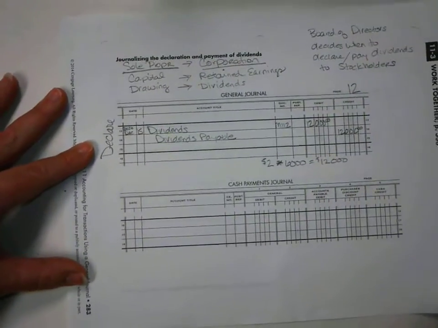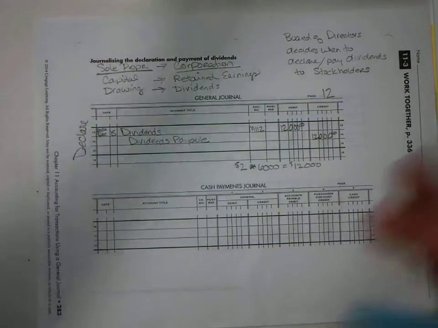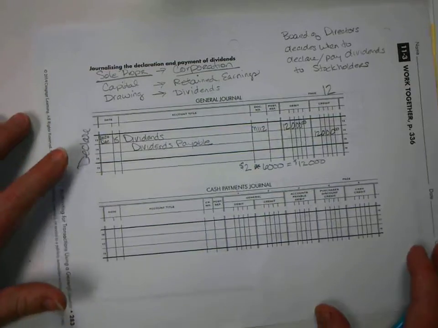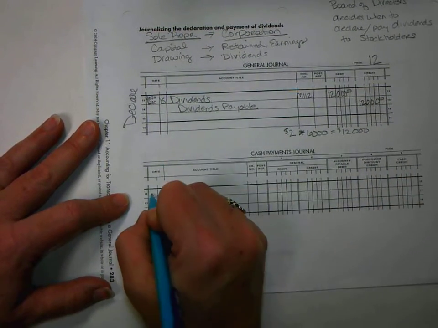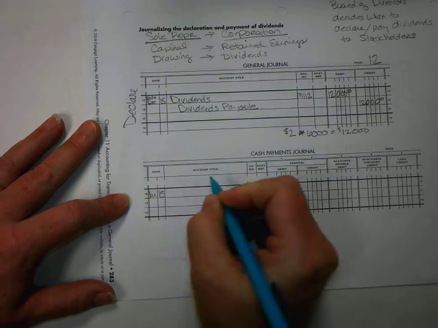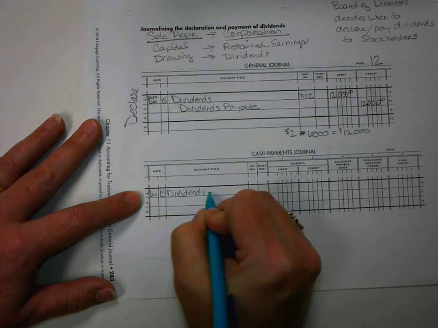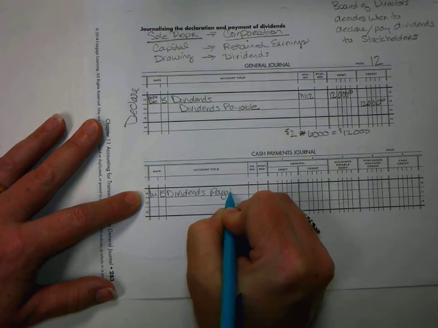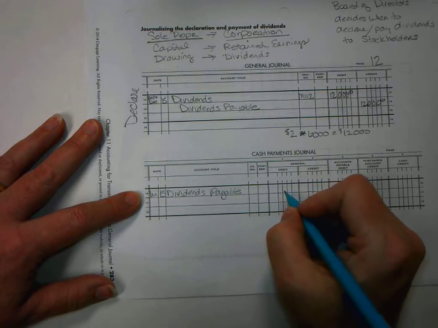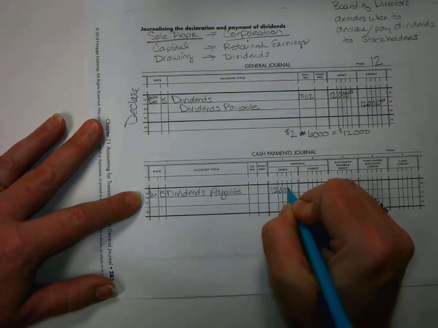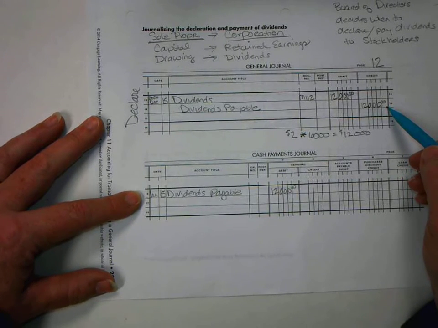All right, and then at this point, people go into action to get things ready to pay this. And so then on January 15th, they're actually going to pay it. So the dividends payable is going to be our debit.